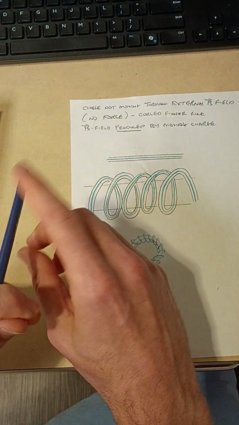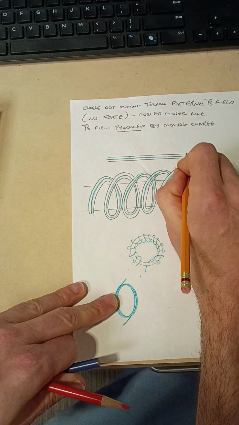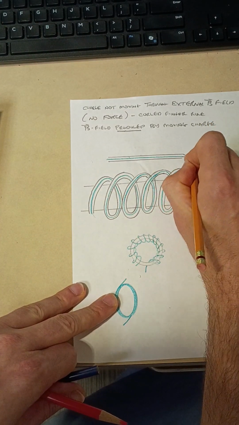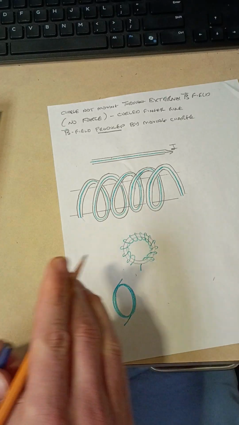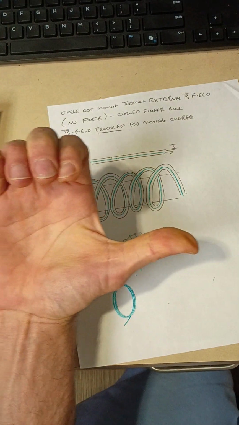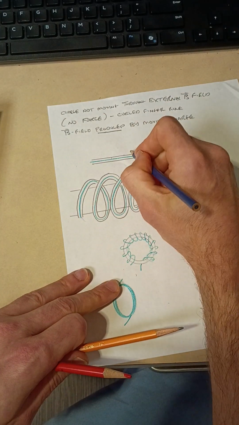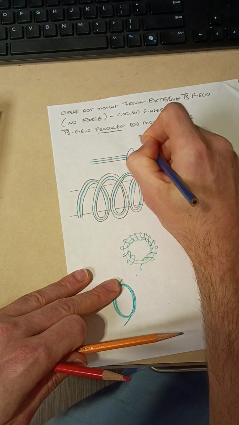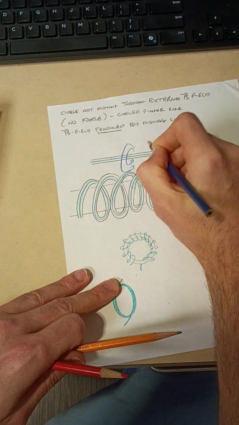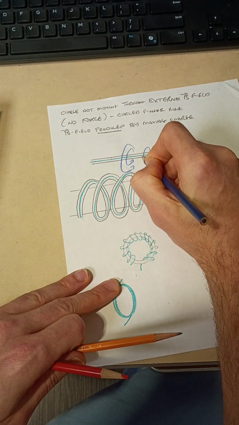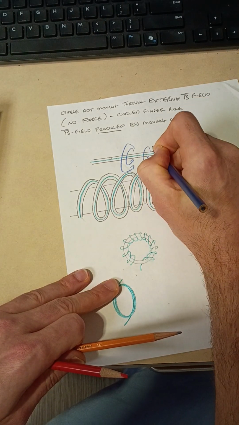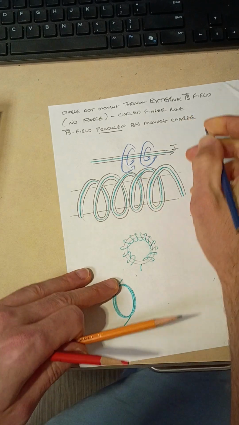So if the charge is moving this way, right? Let's say that the current is moving to the right. You would use right hand rule, thumb would be pointing this way, magnetic field would be coming around the back into the front, okay?